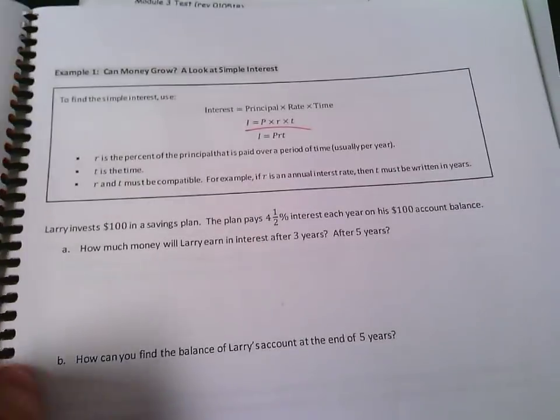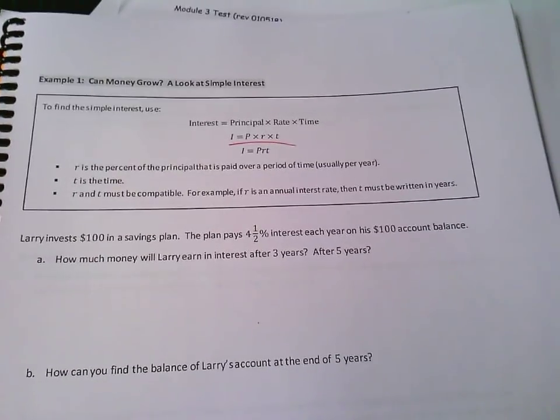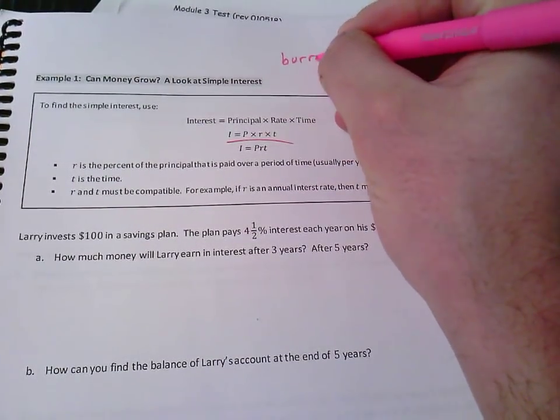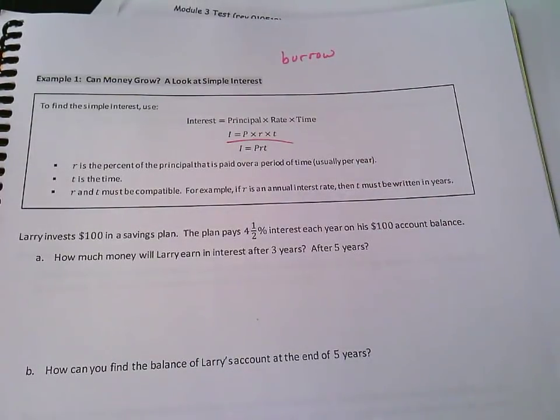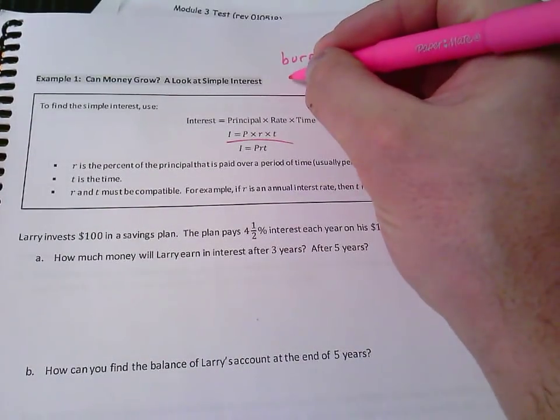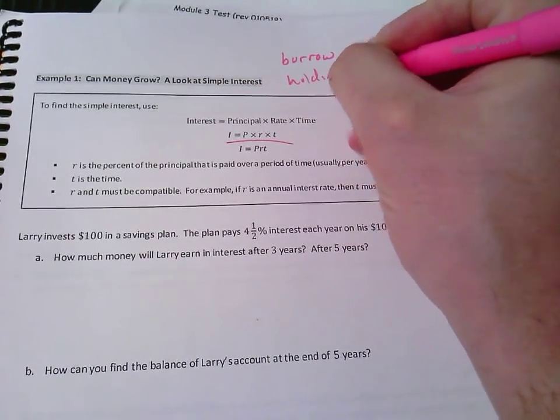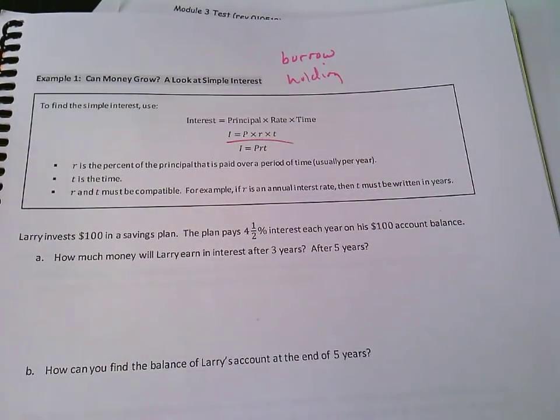All right, so let's get right to today's lesson, and example number 1. Can money grow? A look at simple interest. There are really 2 types of interest. It's interest that you get when you borrow money, so that's interest that you have to pay on top of the money you borrowed, versus interest that the bank gives you for holding your money. When you give the bank money to hold on to, they give you money back.